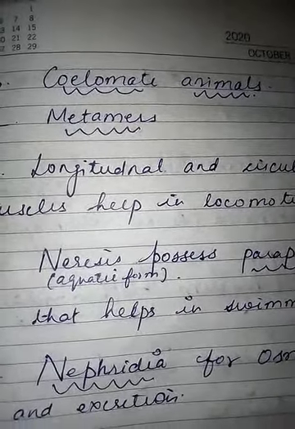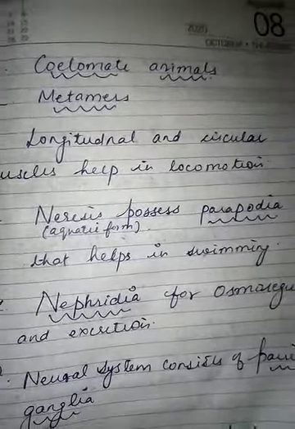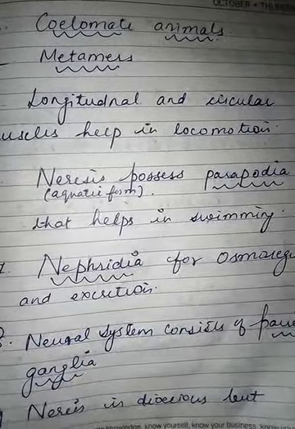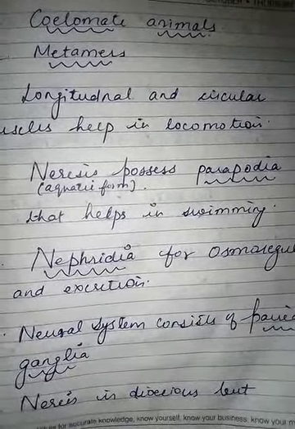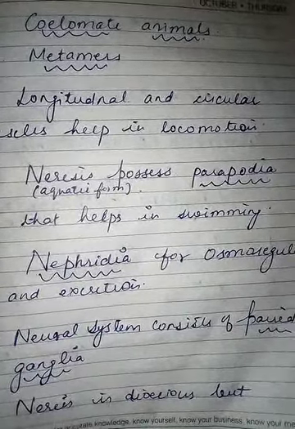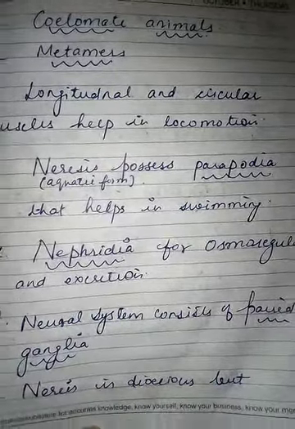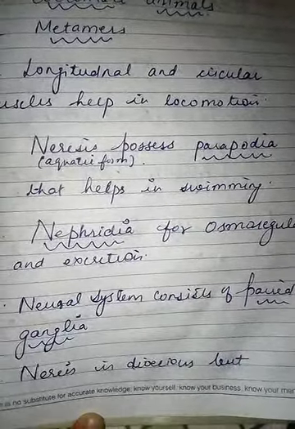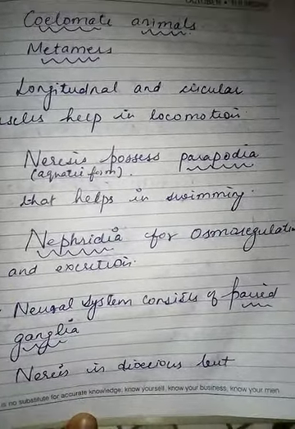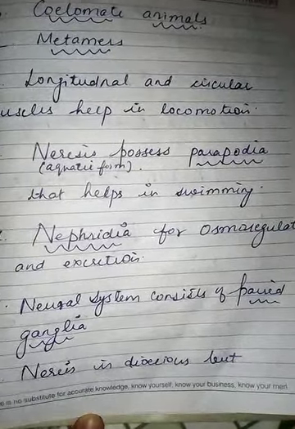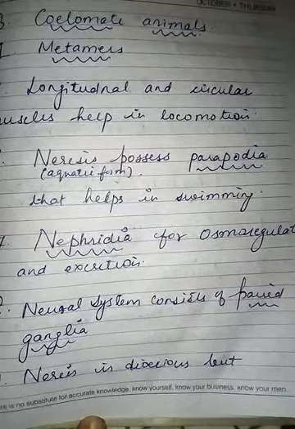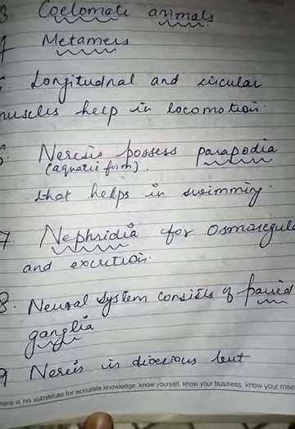They possess metamerism. Longitudinal and circular muscles help in locomotion. Nereis, which is an aquatic form, possesses parapodia, very important, that help in swimming. Nephridia are also a very important feature of phylum Annelida, for osmoregulation and excretion. The neural system consists of paired ganglia.